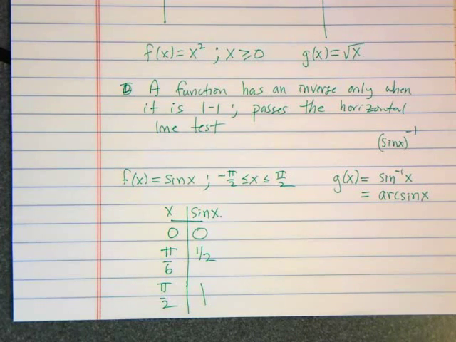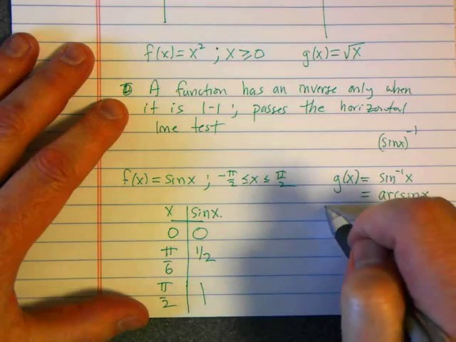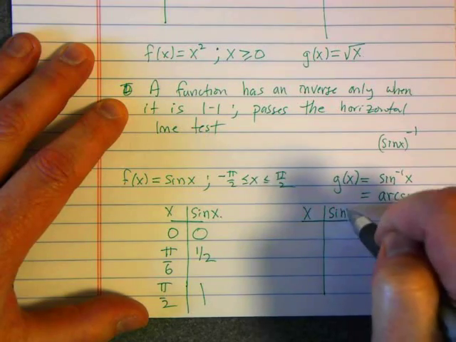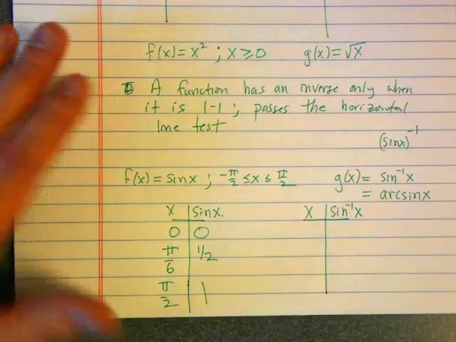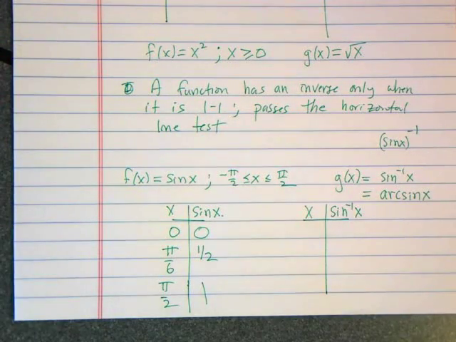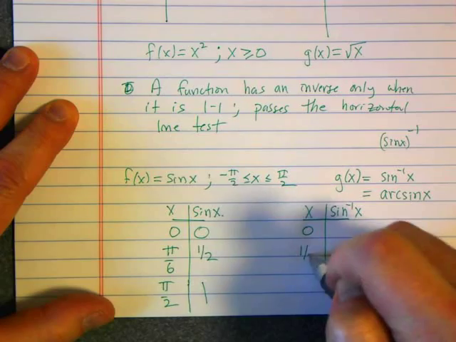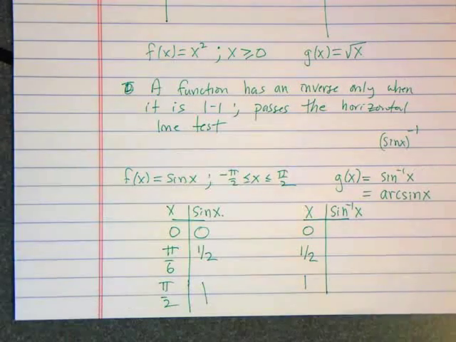When I'm using sine inverse, what's going to happen? My inputs are regular old numbers. My inputs are things like 0, 1/2, and 1. What are my outputs? What kind of answers does it give me?